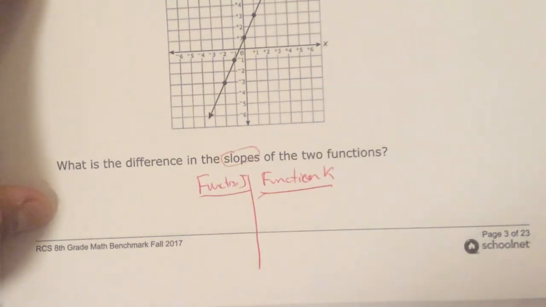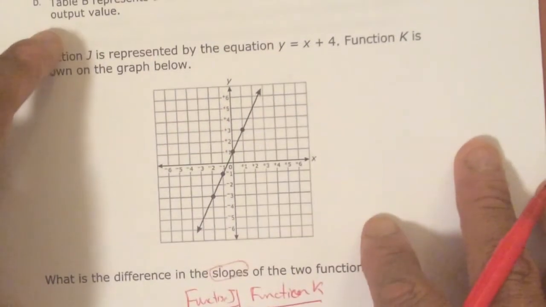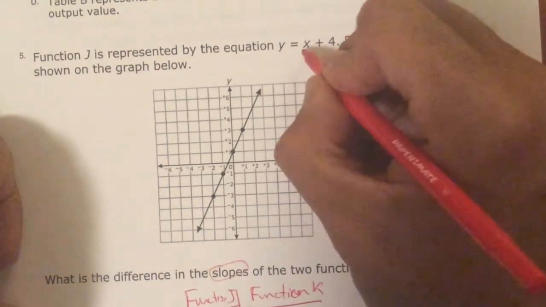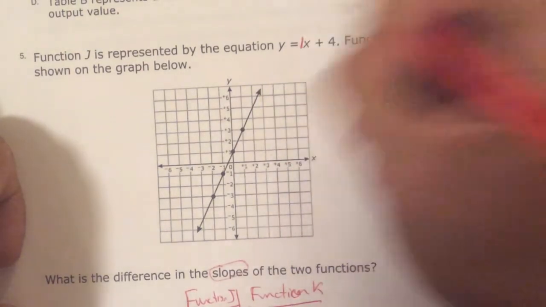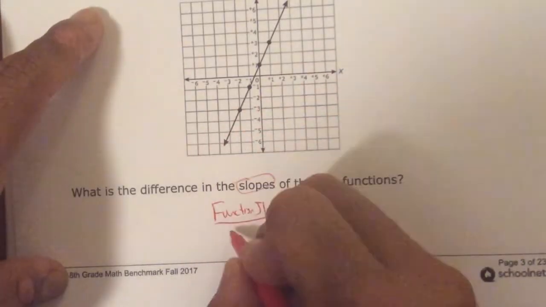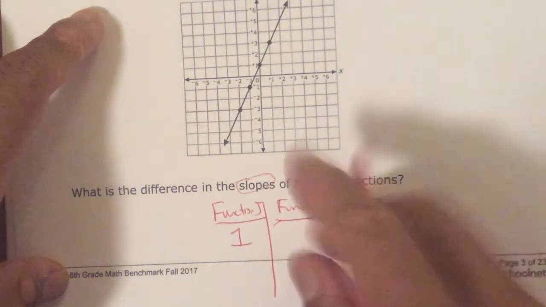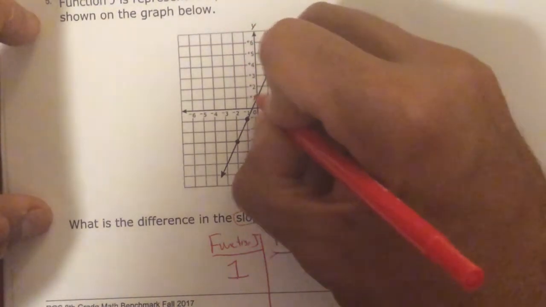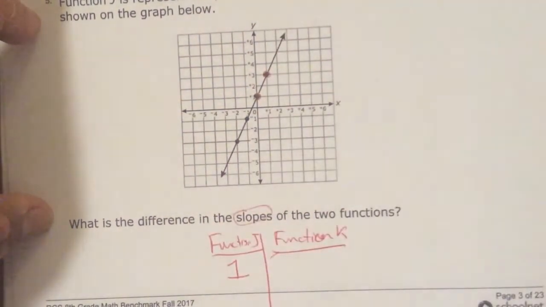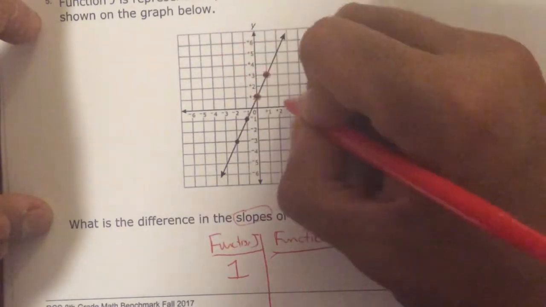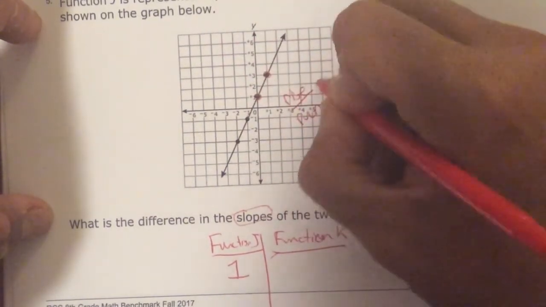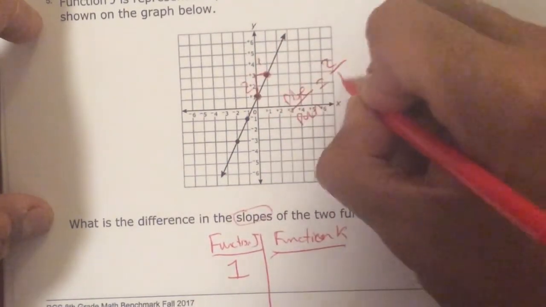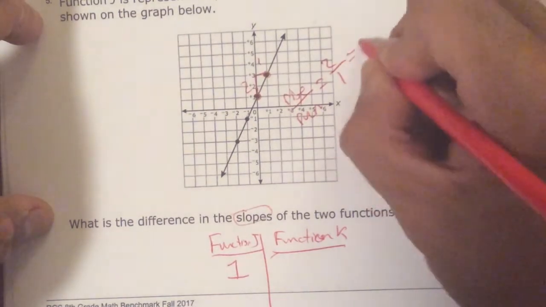So let's start with function J, which is the equation. What is the slope of this? Now remember, the slope is the number in front of the x. Because there's no number in front of this x, it's implied to be a 1. So my slope for that equation is 1. Now the slope of the graph. Pick 2 points of your choice. I'm just going to use this one and this one. Okay? So remember you got to do the rise over the run. So the rise is 1, 2, and the run is 1. So 2 divided by 1 is 2.